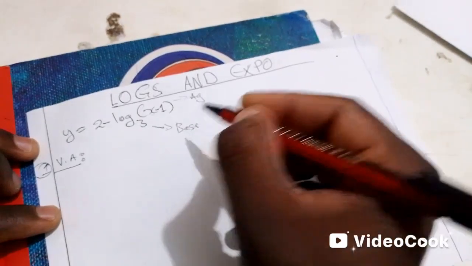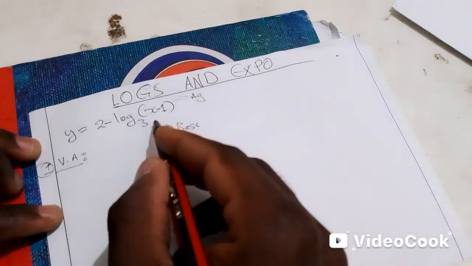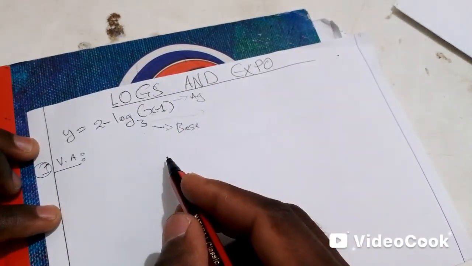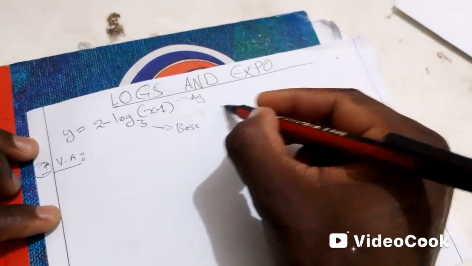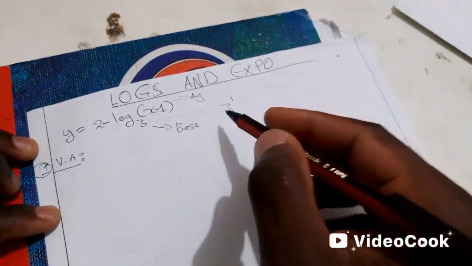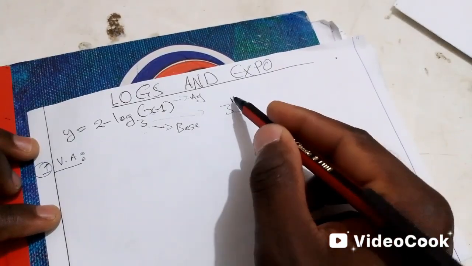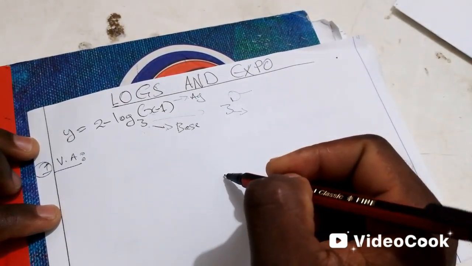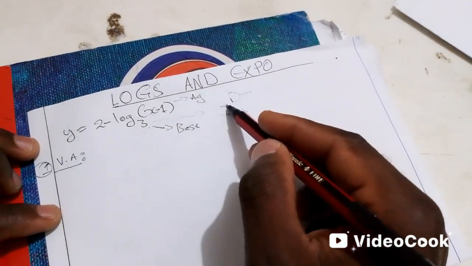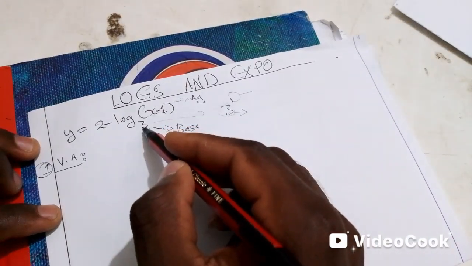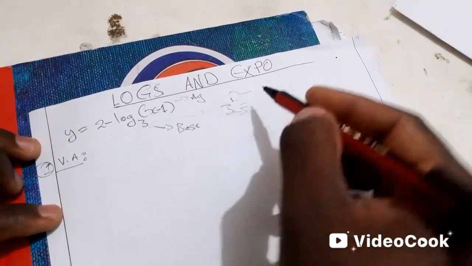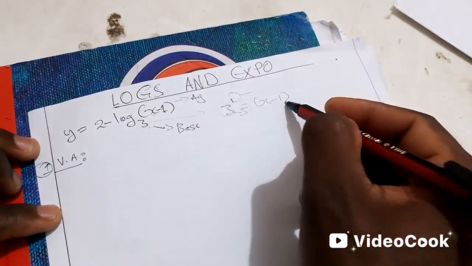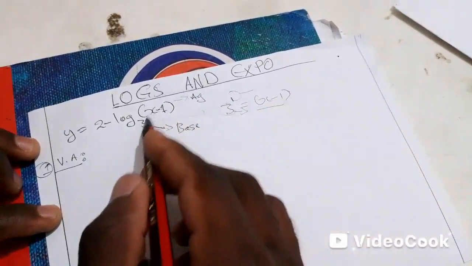If you're wondering about the base, it comes from the exponent. When we go to exponents, you're going to know that in something like 3 to the power 1, 3 is always the base, and this is called the power. In the log, this same base is the one which comes here. Let's say 3 to the power 1 was equal to x minus 1; this is the answer for 3 to the power 1.